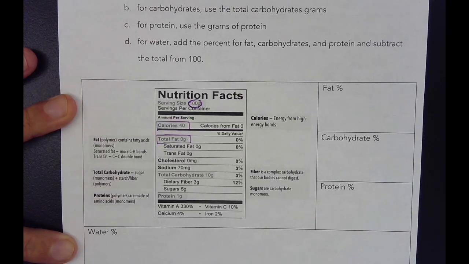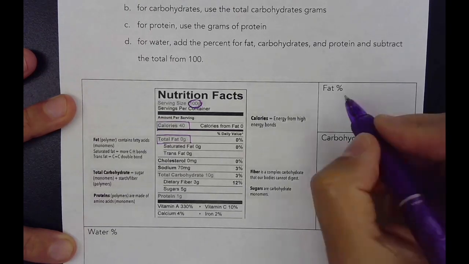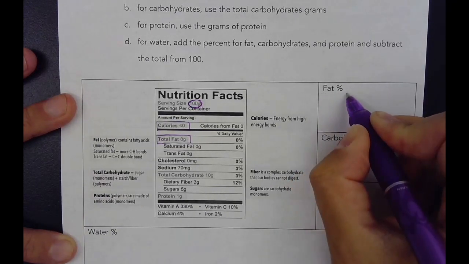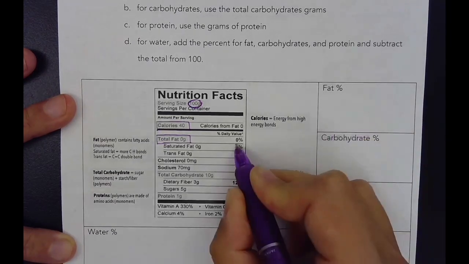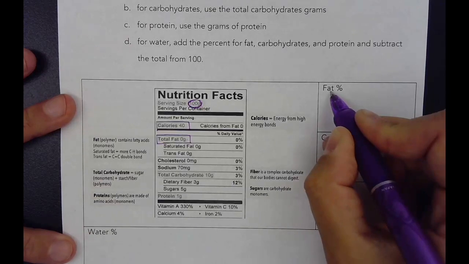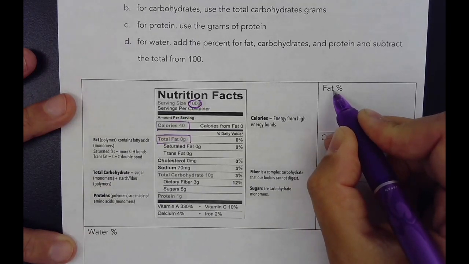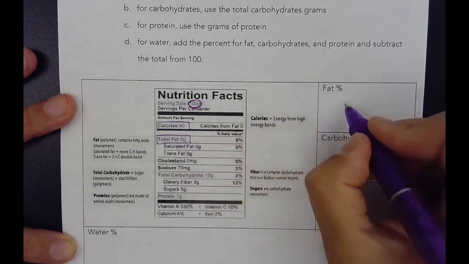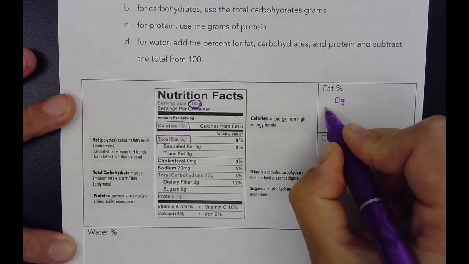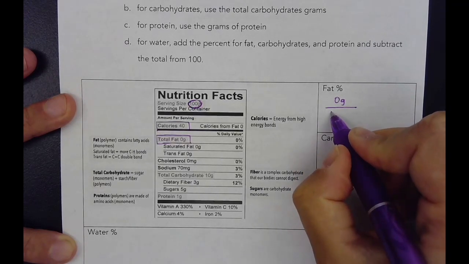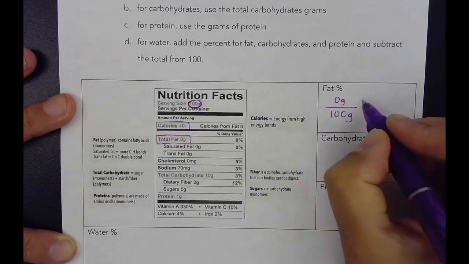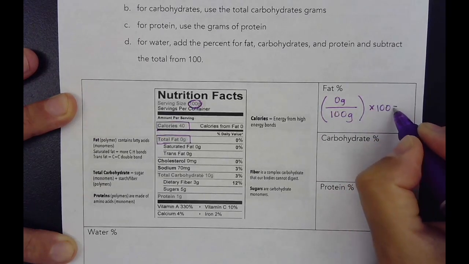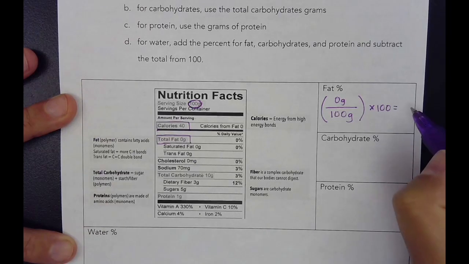Well, this makes the math really easy, but let's go through it just so that we can see how it works anyway. What you're going to do to calculate the percentage of the food that is fat, not the percentage that you need to eat, but the percentage of the food that is made up of fat biomolecules, you need to take the grams of the nutrient, in this case 0, divide that by the grams per serving, and multiply that by 100, and that will give you the percentage of the food that is fat.